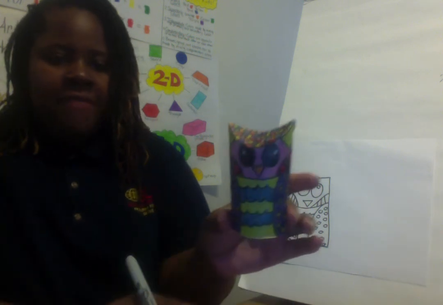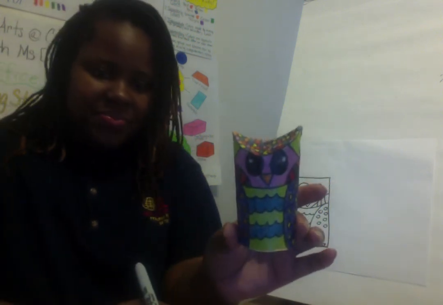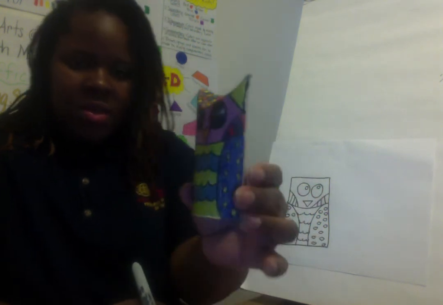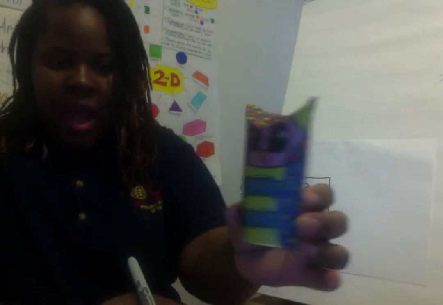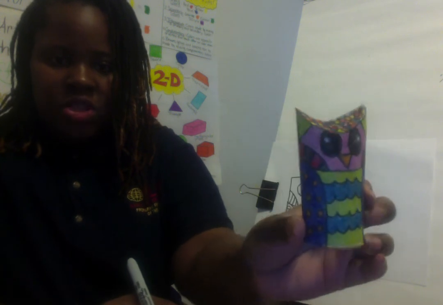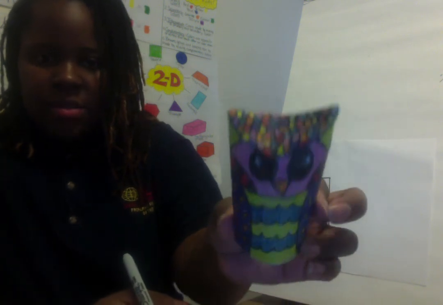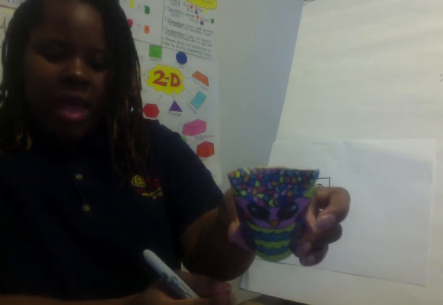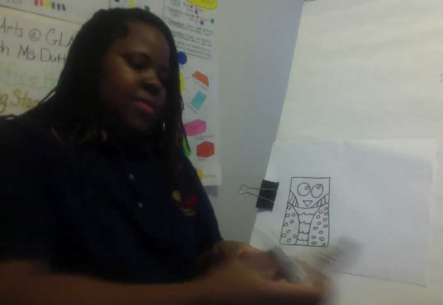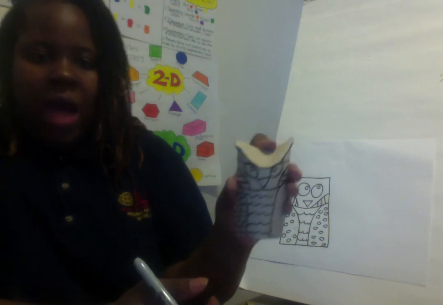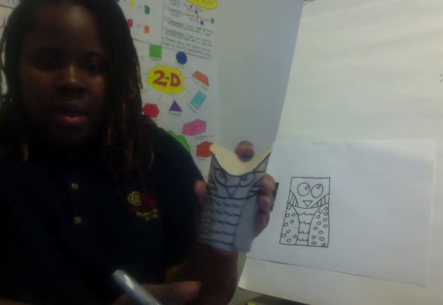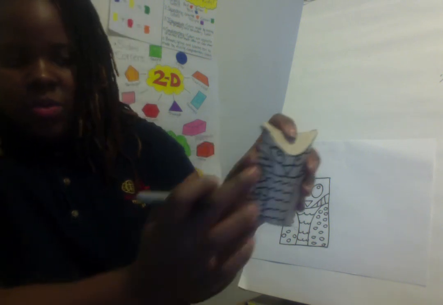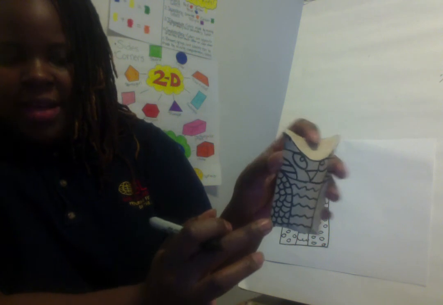Here is my finished product. Look at the detail. I used different patterns, shapes, and colors. And to add a little bit more life, I did like a mosaic. So how do you do the mosaic? Here's a second owl that I began. And here's a blank space. So here's the mosaic look on the side.